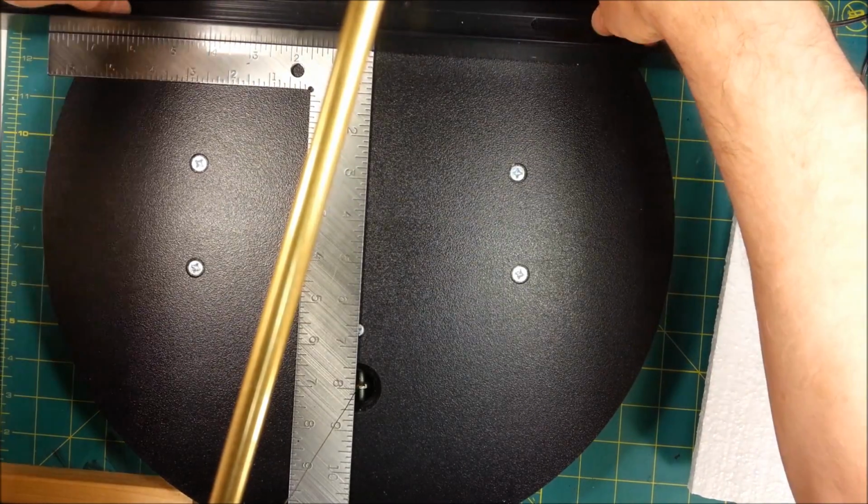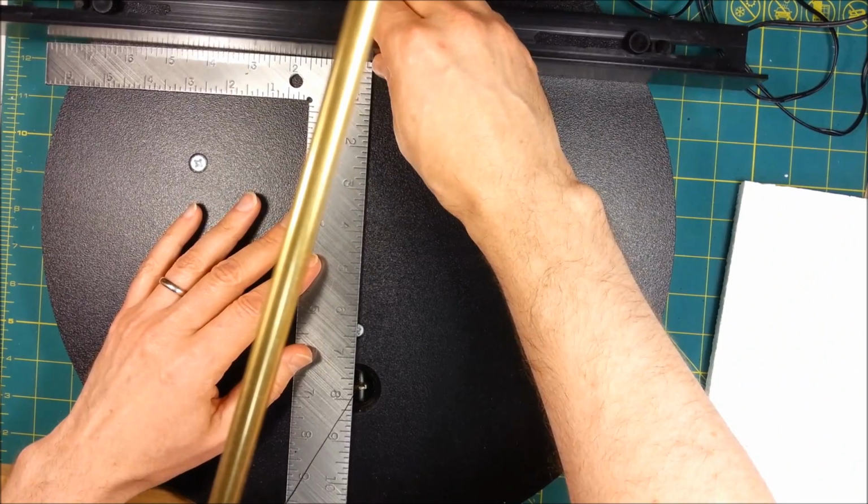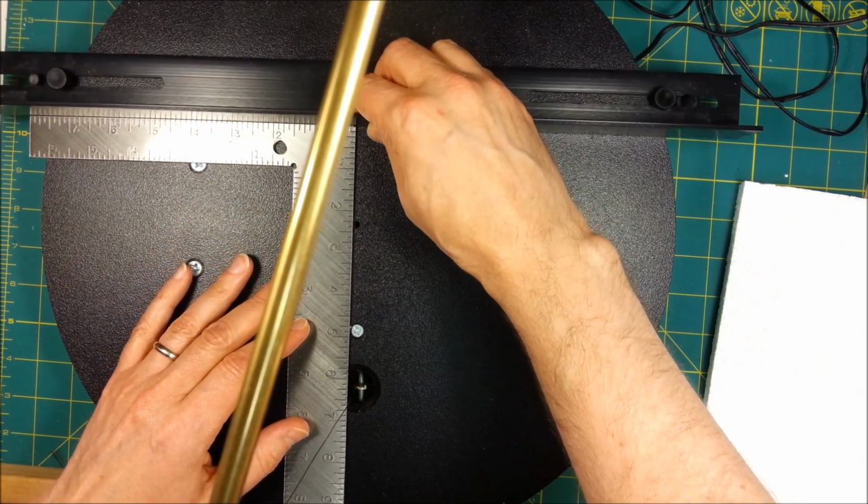So I'm going to loosen this up here and slide this down to about 4 inches.